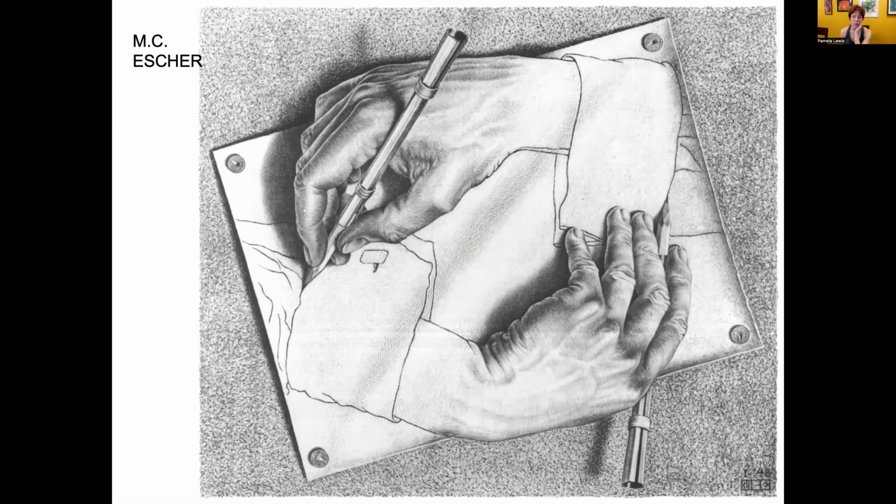Here's an Escher and the contour lines describing the sleeves or the cuffs, and the cuff links are contoured lines, but that area looks much flatter than the hands and the fingers and the pencil, which are described with line and tone and shadow.